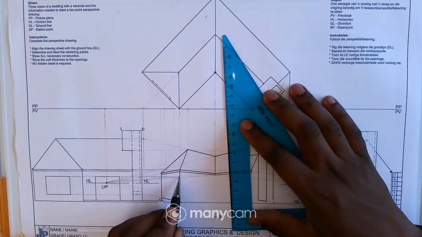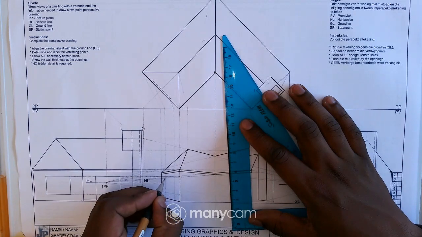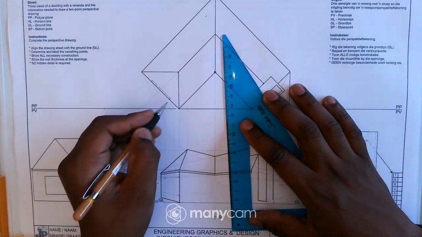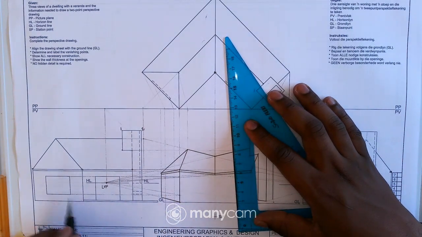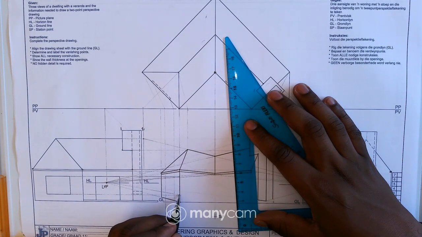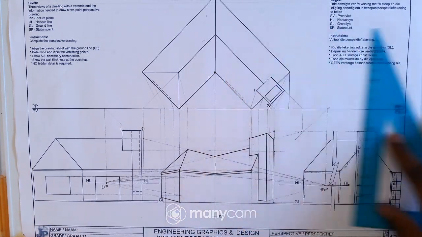So obviously remember I projected this point down to the LVP, so that means I have a point there, and then for this one, that point is right there. Okay, and then the bottom section, I took this point to the LVP, that means I'll have a point there and a point there.